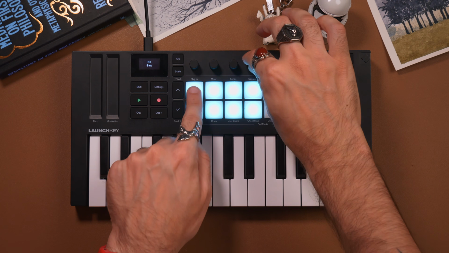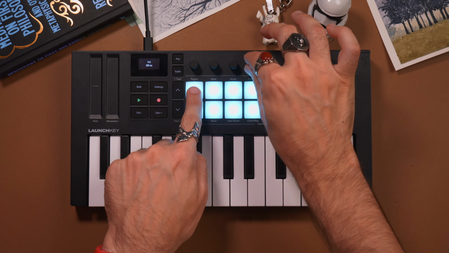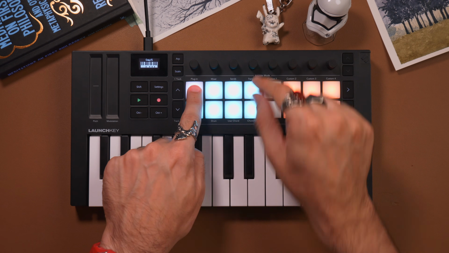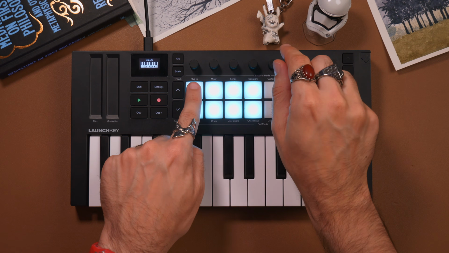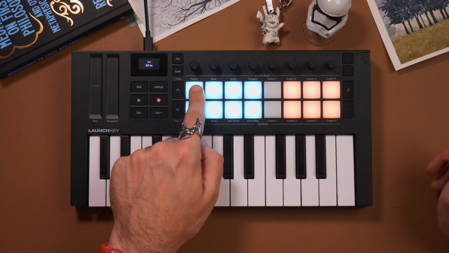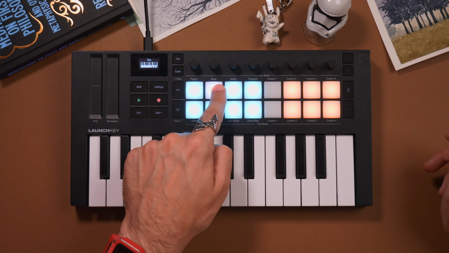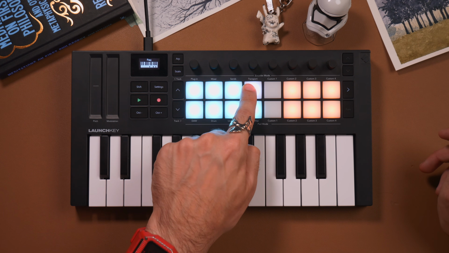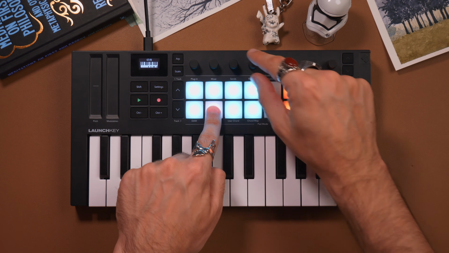And then finally, roll, which is probably my favorite thing to adjust. That'll give us a bit of a strum to our chords. Obviously, the higher the value, the longer that roll will be.